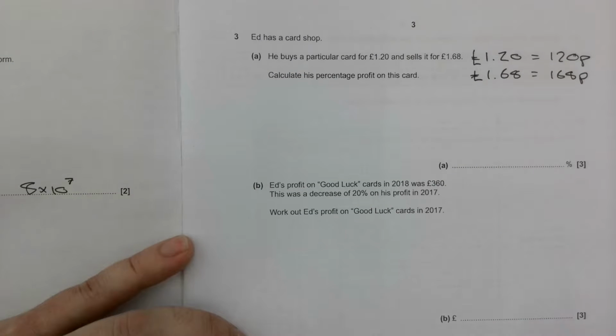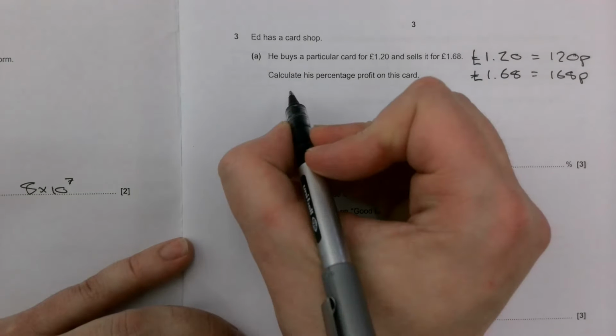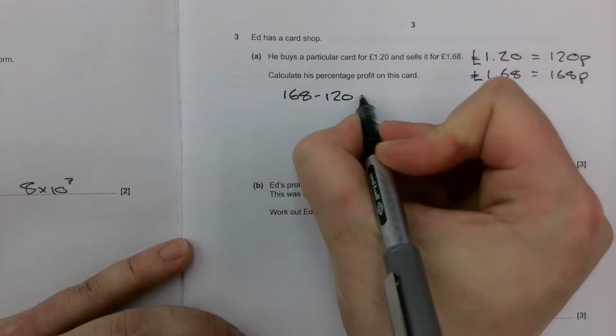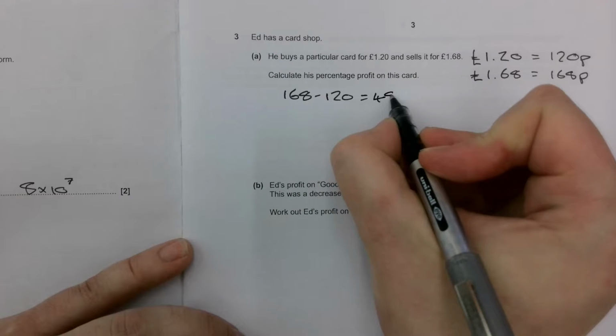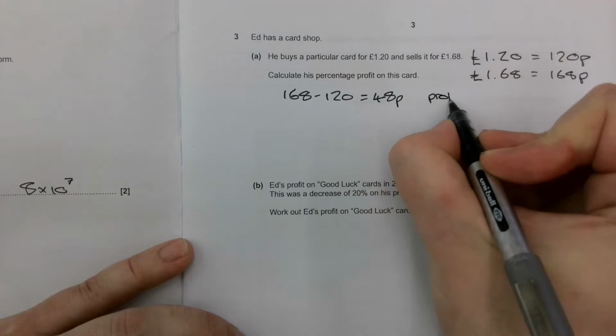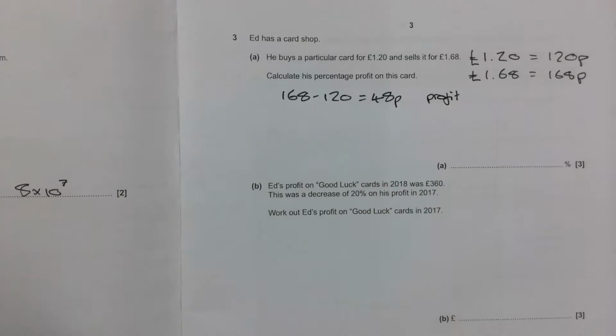The next thing that we're going to do is work out how many pence profit he made. So that's done by doing 168, take away 120, and we get 48p. That's the profit.